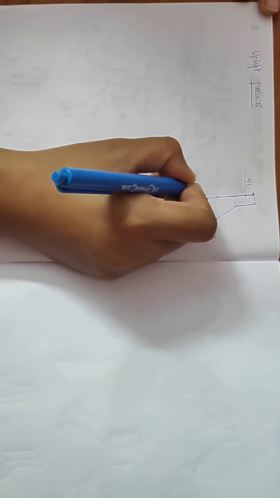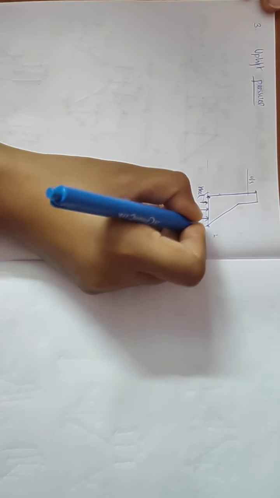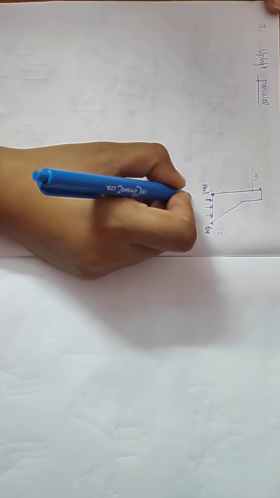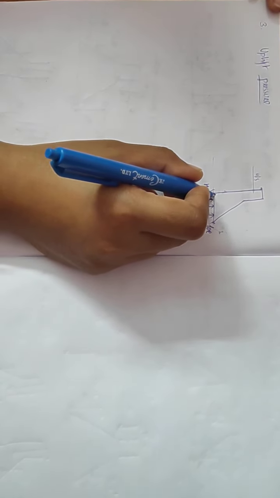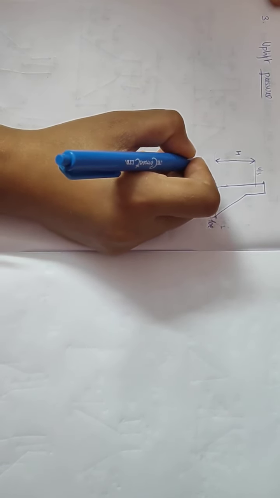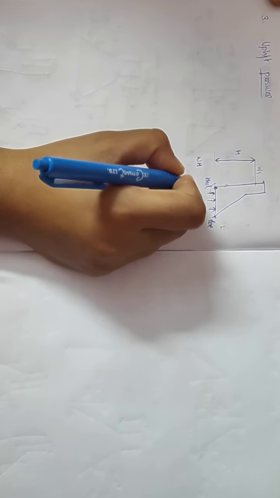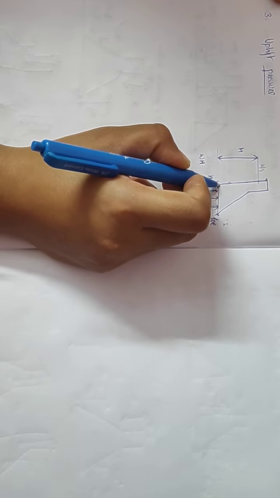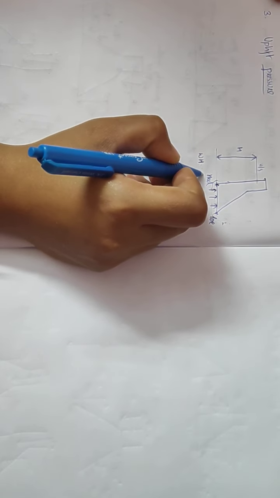That is, if this is the heel and this is the toe, the uplift pressure at the heel will be equal to the water pressure at the heel itself. Okay, at the heel, if there is a water column of height H, the water pressure at the heel will be equal to w into H. That we have already discussed in the first case. If wH is the water pressure at the heel, this will be equal to the uplift pressure.